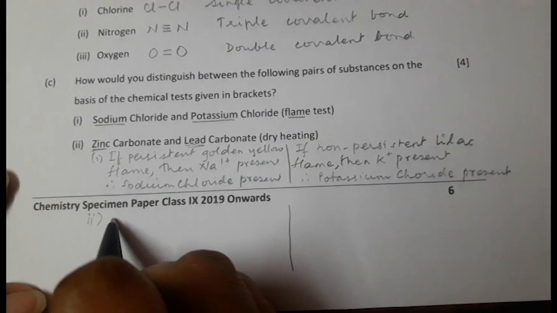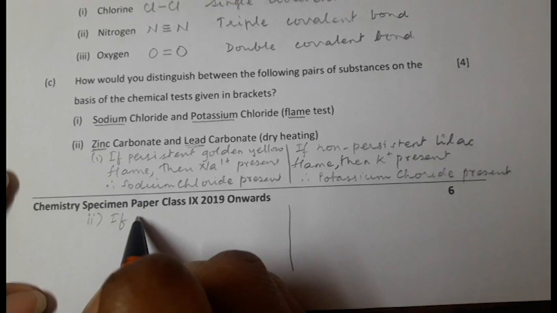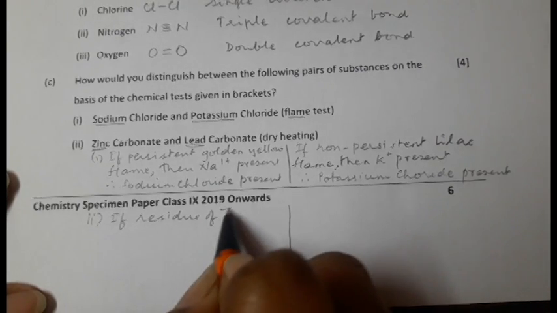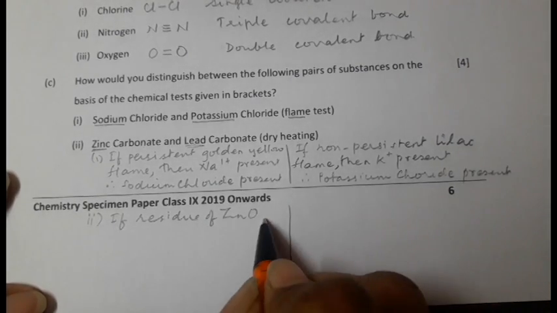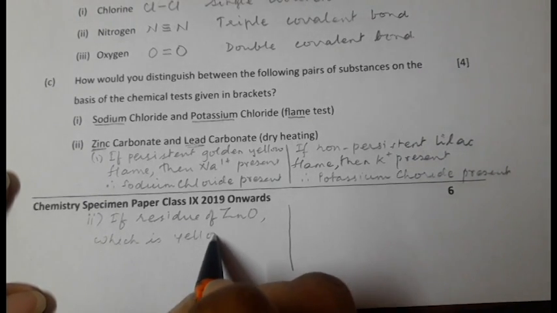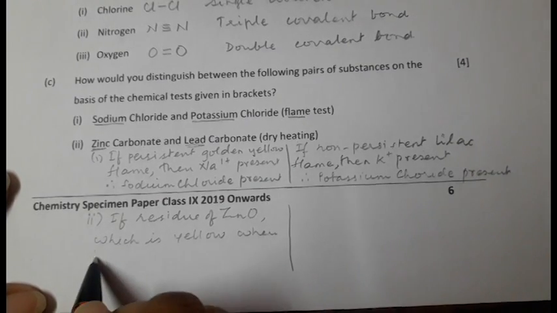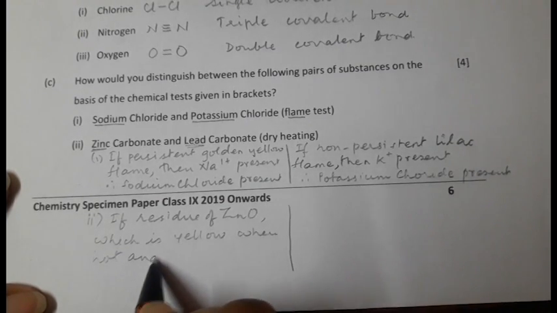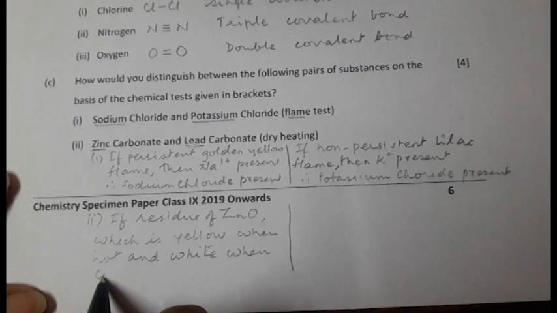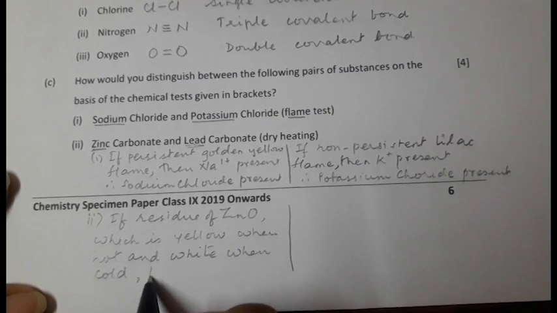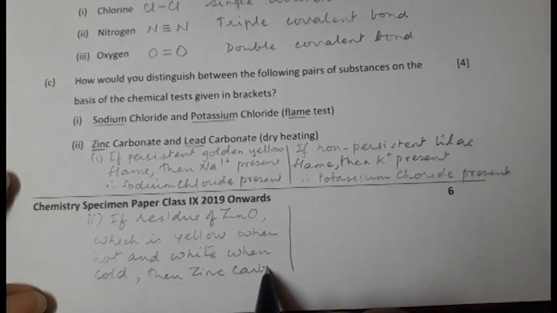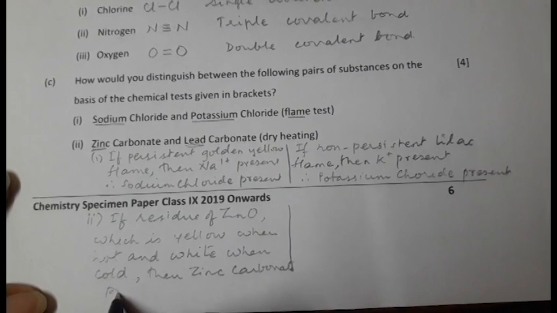The color of it is, if residue of ZnO, which is yellow when hot and white when cold, then zinc carbonate present.